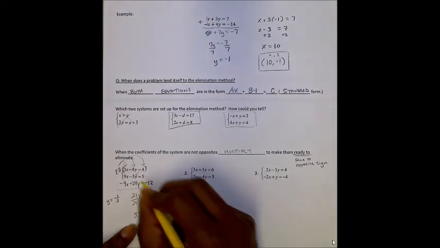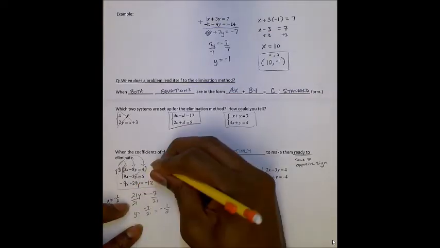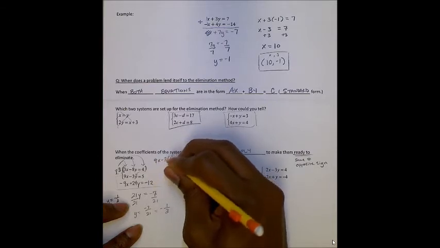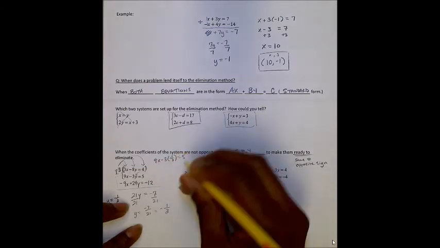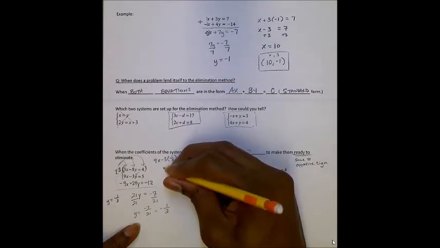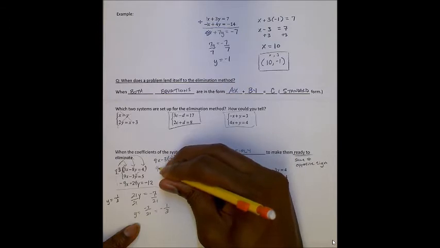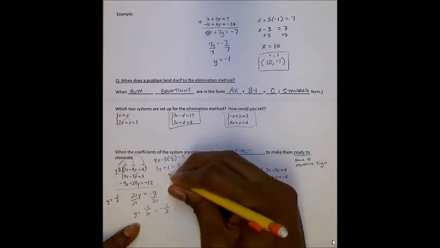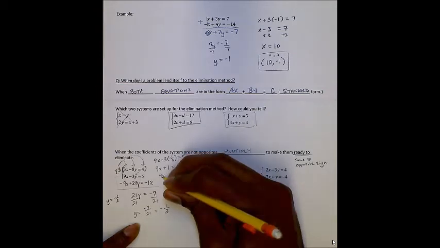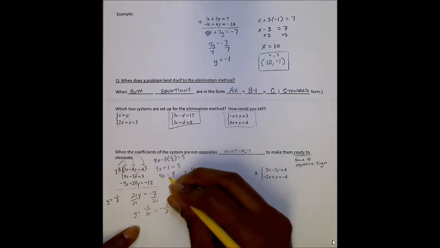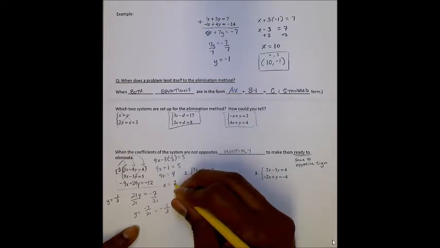I can plug that into the second equation. So now I have 9x minus 3 times negative 1/3 equals 5. Negative 3 times negative 1/3 is just 1. So I have 9x plus 1 equals 5. I will subtract 1 from both sides, so 9x equals 4. Okay, and now to get x all the way by itself, I'll divide by 9. So x equals 4/9.